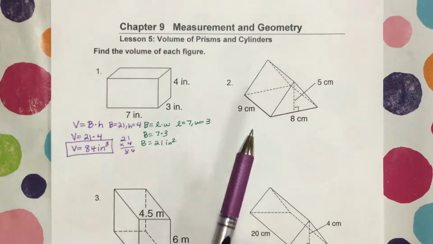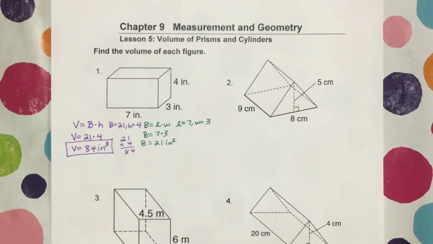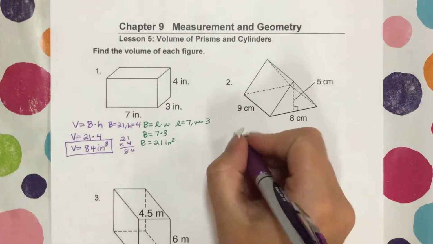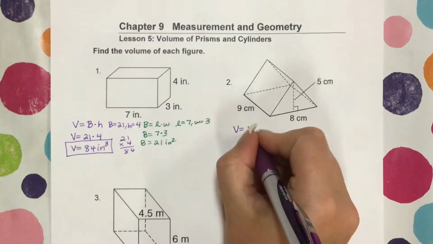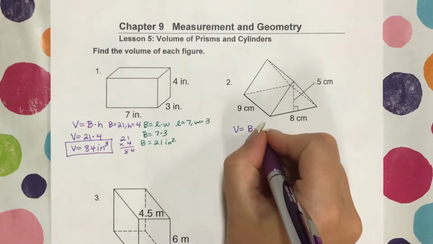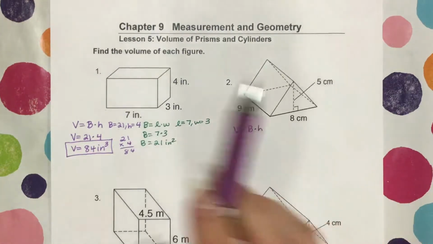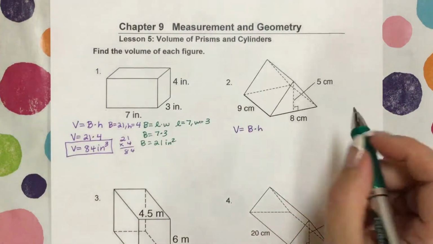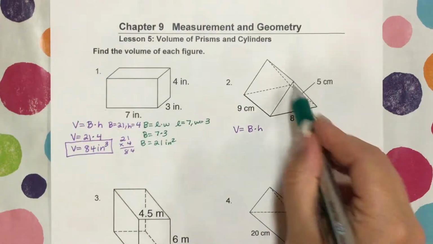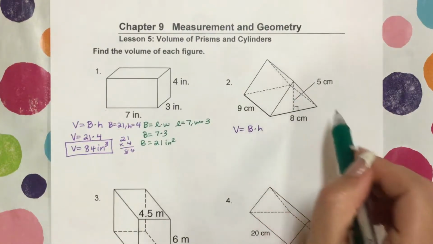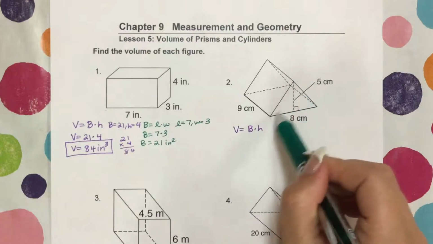So let's go ahead and try the volume of the second figure. Again, the volume is found by taking the area of the base and multiplying it by the height. This time, the area of the base is a little different. The area of this base ends up being a triangle.